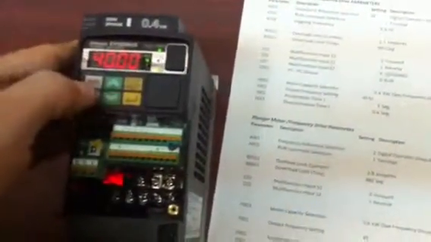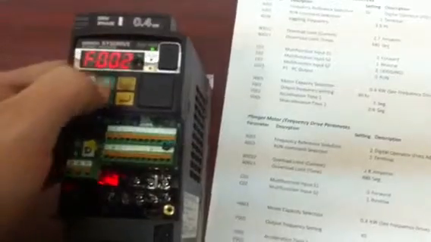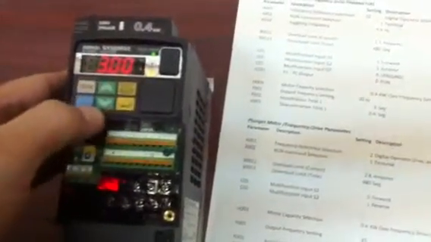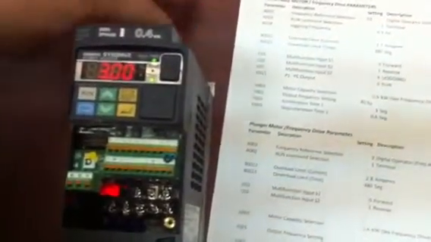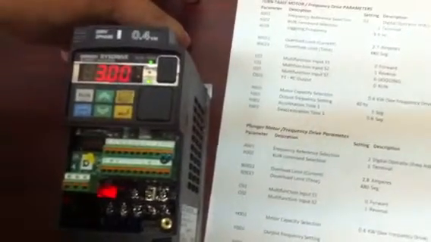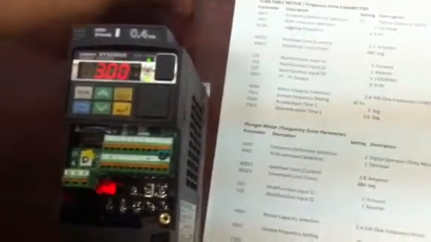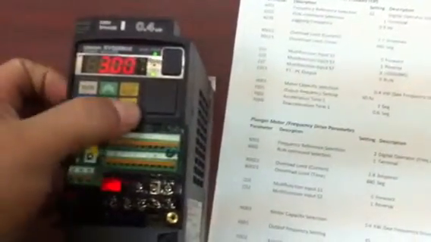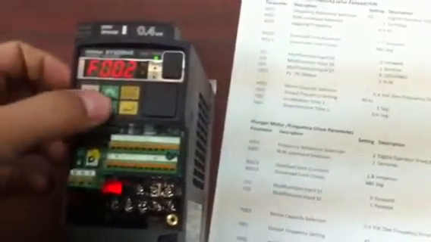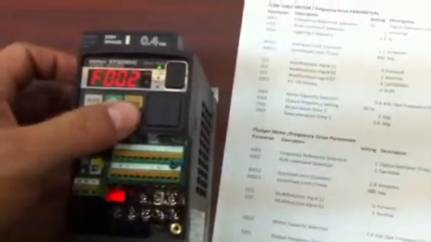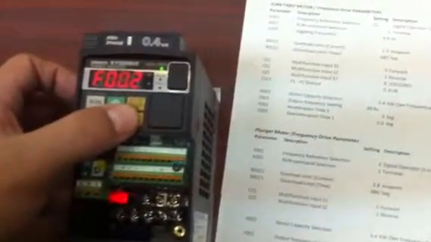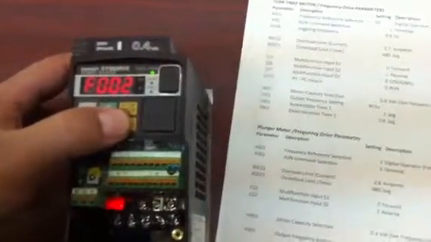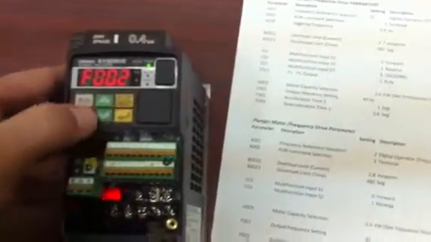Now the last ones to do. F002 is pretty much the acceleration time. It's the time from the movement of 0 hertz to 40 hertz. It's going to have 3 seconds to move. So this can be adjusted in the field if you got very heavy loaded barrels or you got different issues with the acceleration. I used to change those parameters to 4 seconds or 2 seconds.